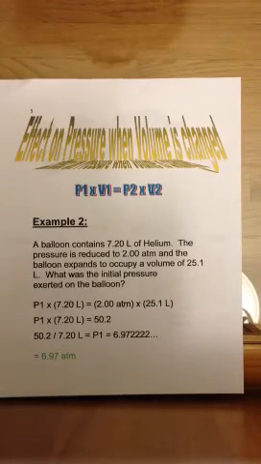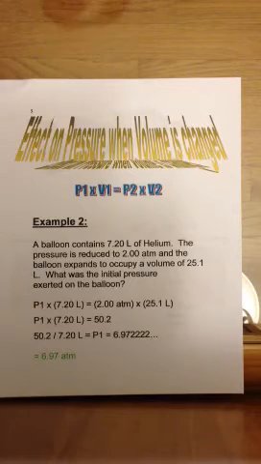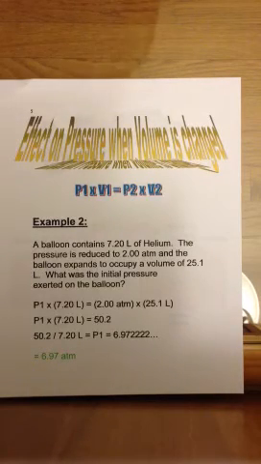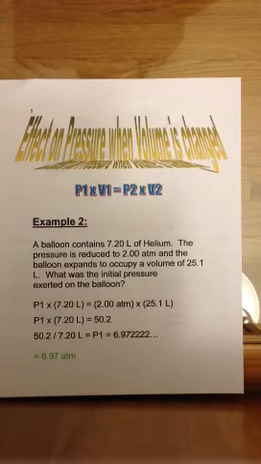Effect on pressure when volume is changed. Example 2. A balloon contains 7.2 liters of helium gas. The pressure is reduced to 2 atmospheres, and the balloon expands to occupy a volume of 25.1 liters. What was the initial pressure exerted on the balloon? Because the pressure was reduced, the volume increased.